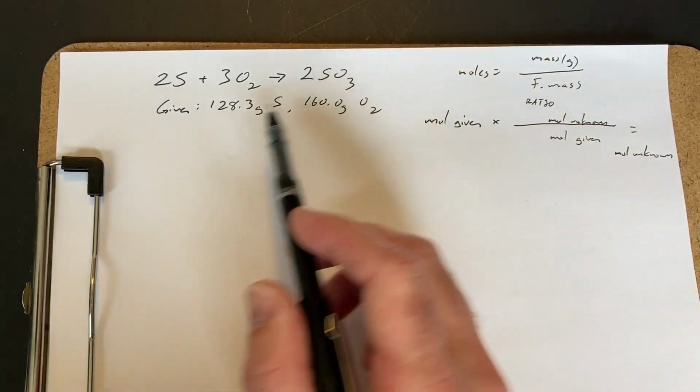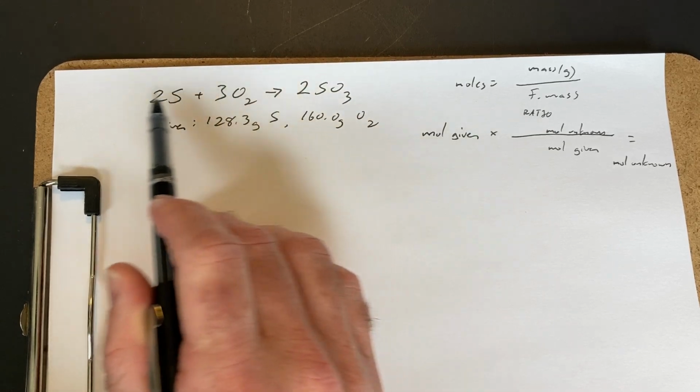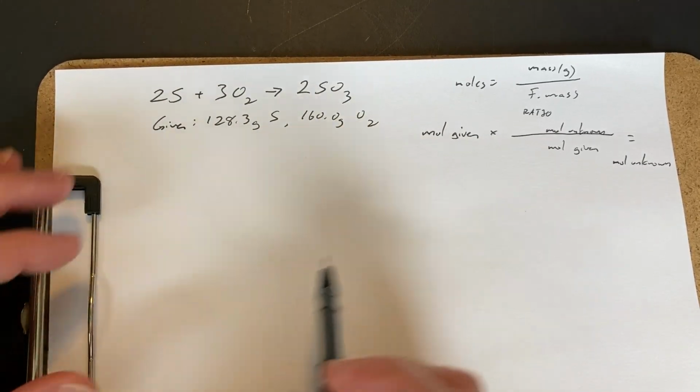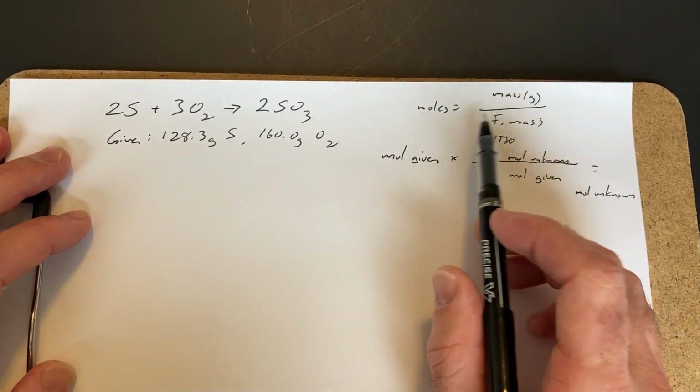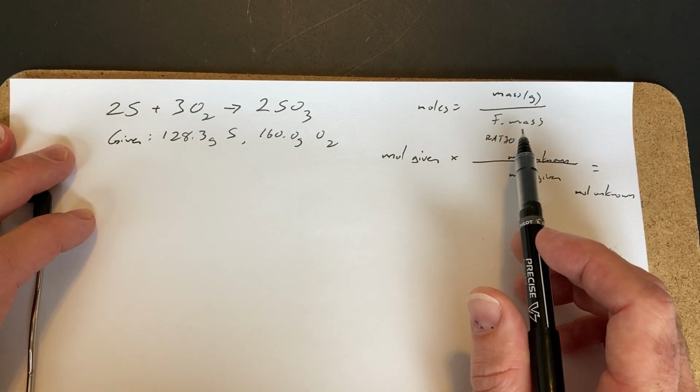First part is to convert your grams of each of your reactants into moles. That's what you always have to do when you're doing a limited reactant problem. The ratios in your equation only work with moles. They don't work with grams. So let's get these into moles. Here is our moles to mass conversion formula. Moles equals mass over formula mass.